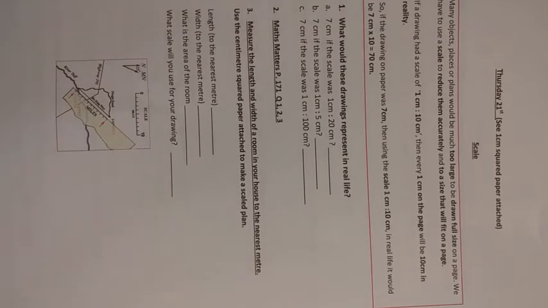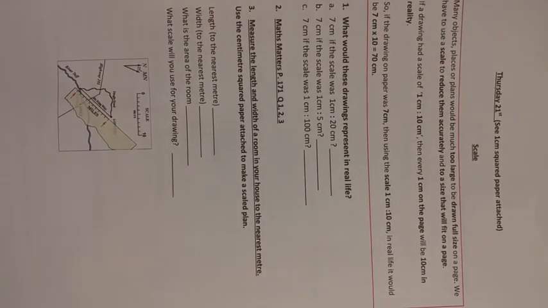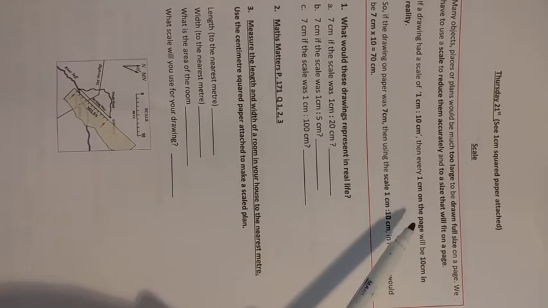But basically, if you were making out the plans for a house or something like that, obviously the size of your paper can't be the same size as your house, so you can't draw it to full size, so you have to use a scale to reduce it accurately to a size that will fit in your page. So if you had a drawing that had a scale of 1 centimetre to 10 centimetres, that would mean that every 1 centimetre that you've drawn on the page would in reality stand for 10 centimetres in real life.